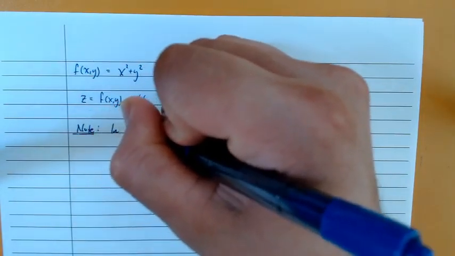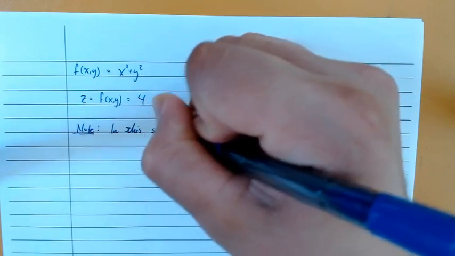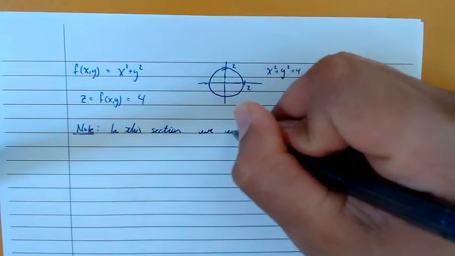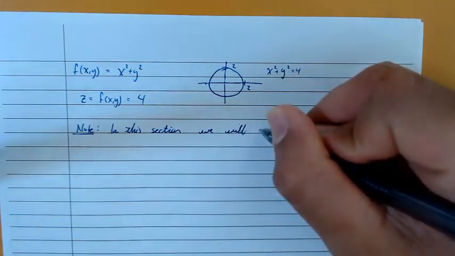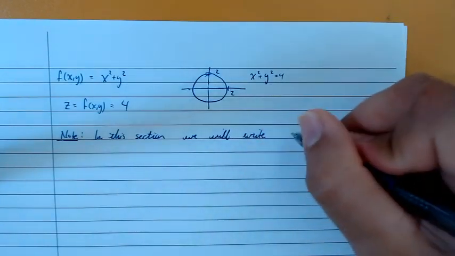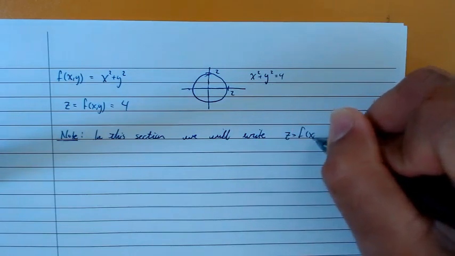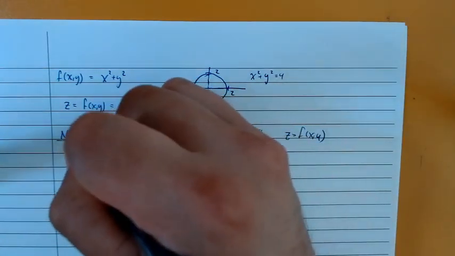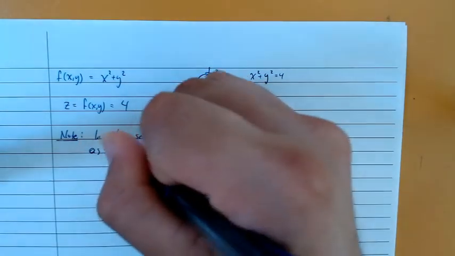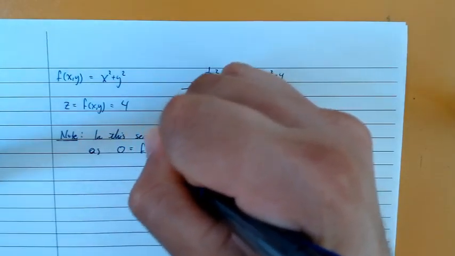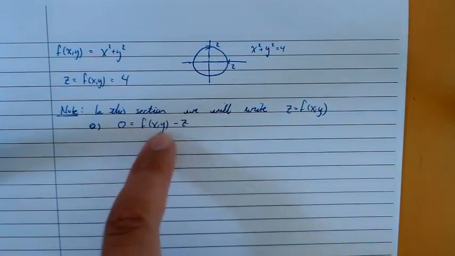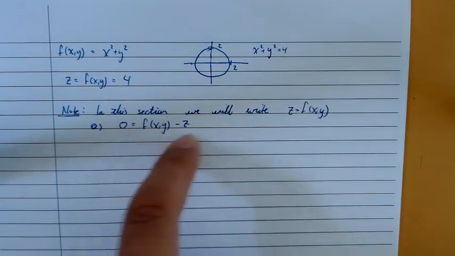In this section, we will consider, let's just say we will write z equals f of x comma y as, we're going to take our z and subtract it over this way. So we're going to write that as 0 equals f of x comma y minus z. Oh, but if you notice, that's a function of 2 variables. Oh, no, it's not. It's a function of 3 variables.